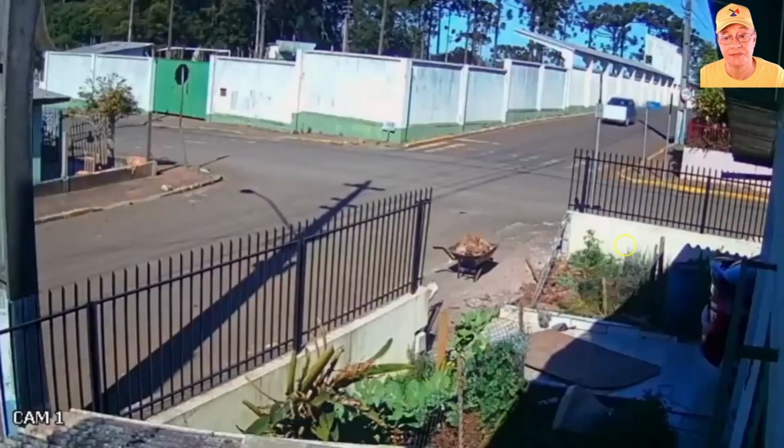Second real life clip, same scene again. You can see the owner of the house is still in the process of rebuilding his wall, and you guessed it, this is what happens.